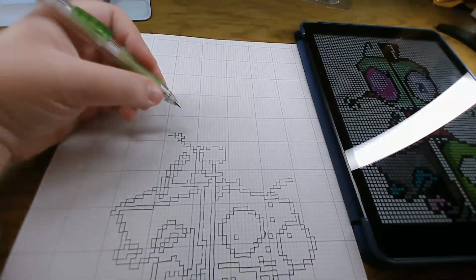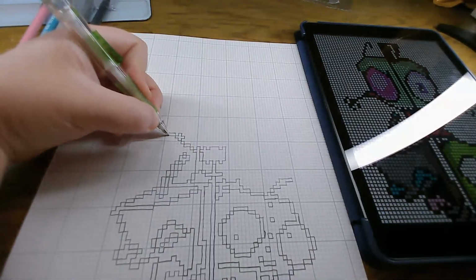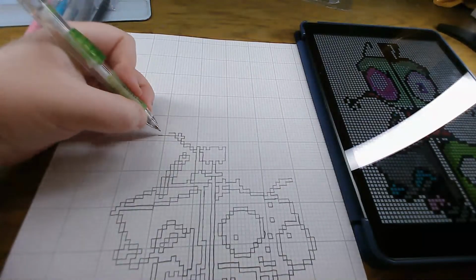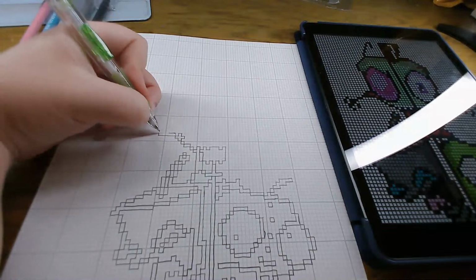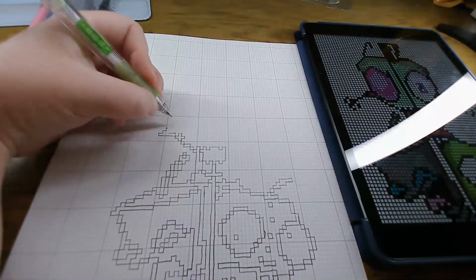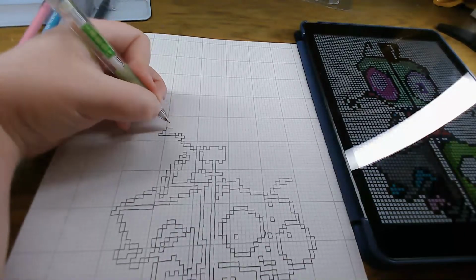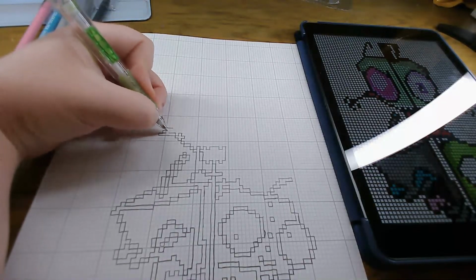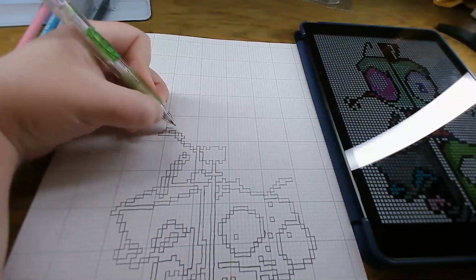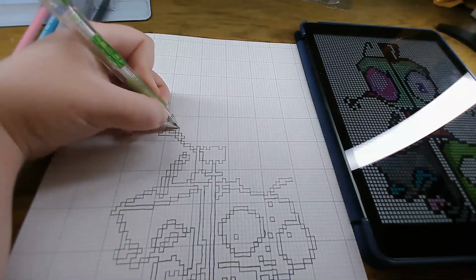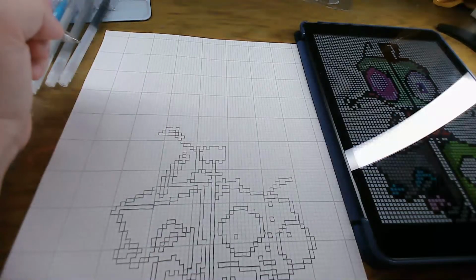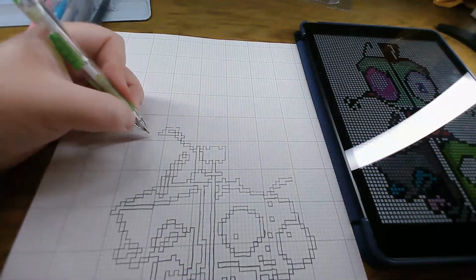Now, back to here. 1, 2, 3, 4, 5. 1, 2, 3, and then we go over 2. And then this goes up and over 2, just like that. And then back down, over, up 2, back over. And then that's going to go up. But I will do that after I finish his hand down here.